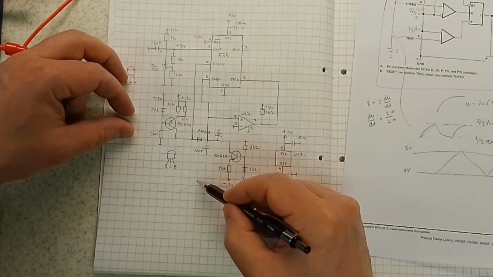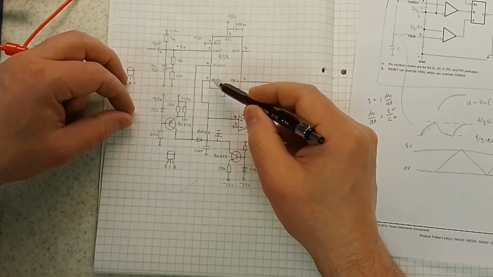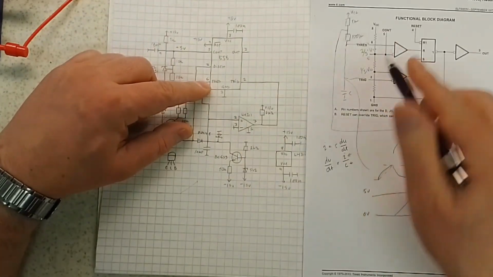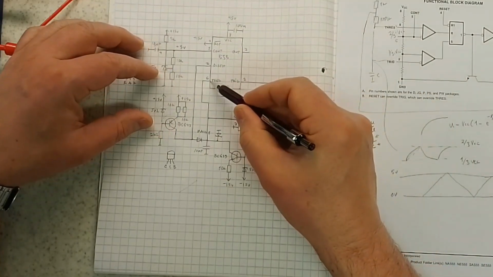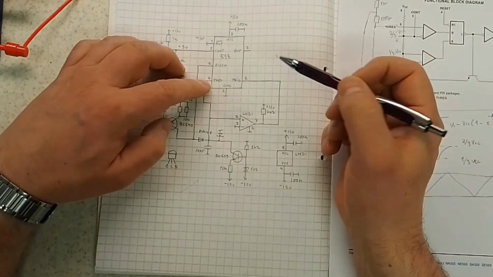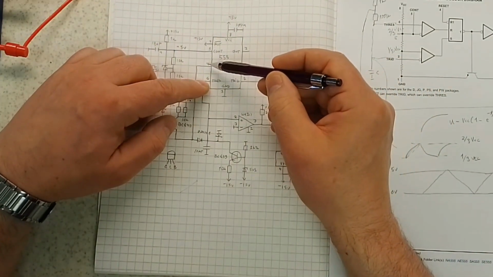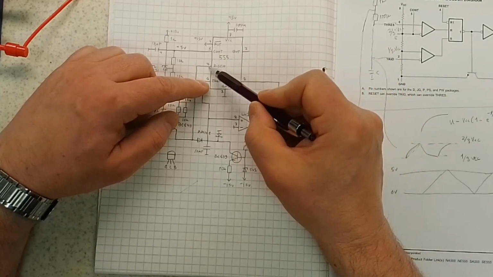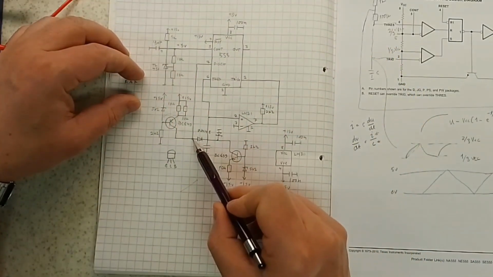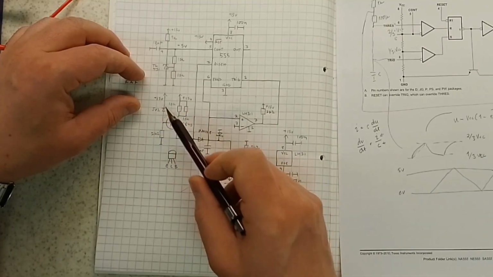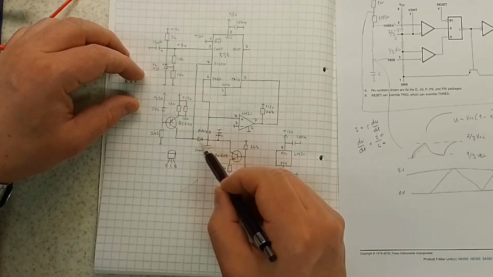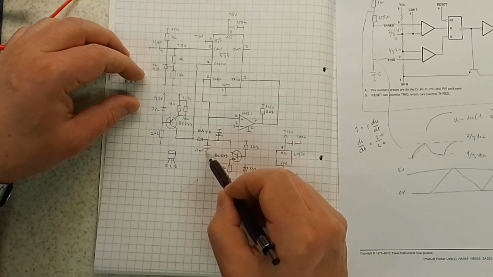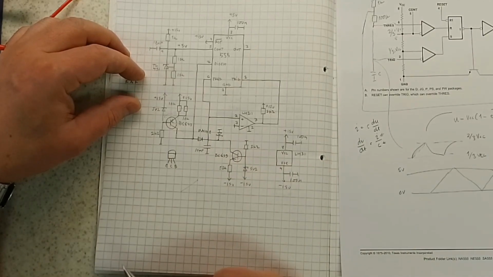And when it gets to level of this threshold over here, which was 5 volts, 555 reacts and activates this open collector pin number 7, and disables this, or not disable, it turns the current to GND, not anymore here the capacitor.